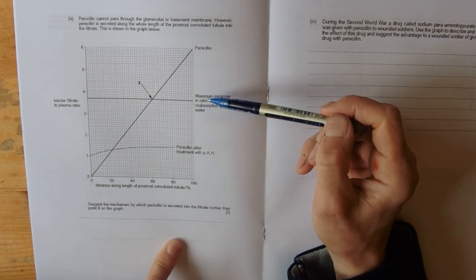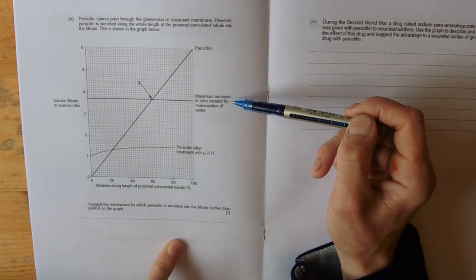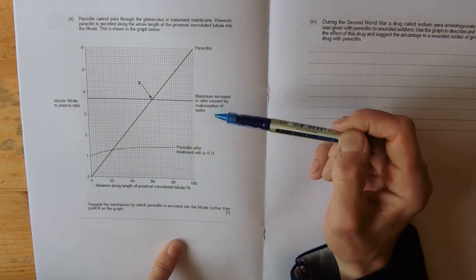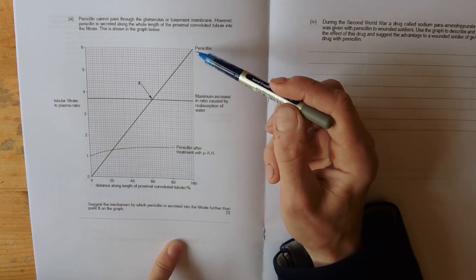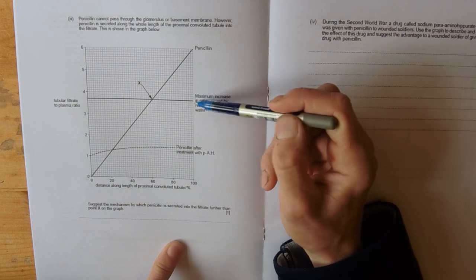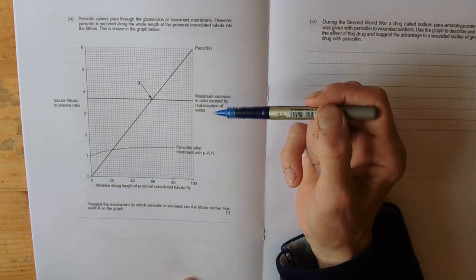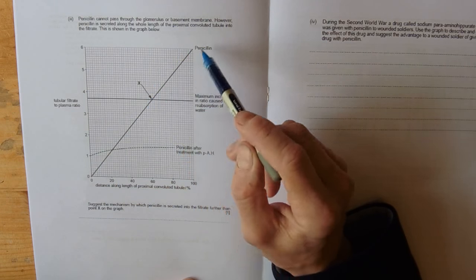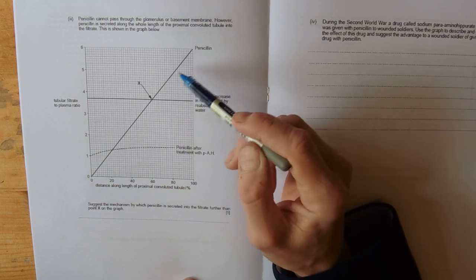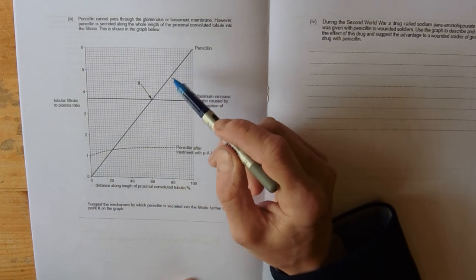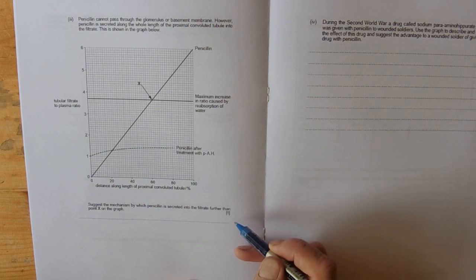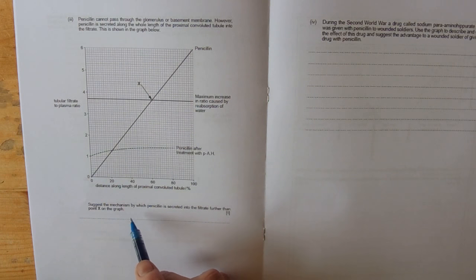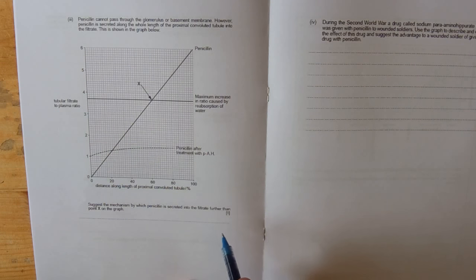But now then, what's this line? This is the maximum increase in ratio caused by the reabsorption of water. So that means that the concentration of penicillin will go up if you have less water there. And so above this point, you go, well, how's the penicillin increasing? And you need to suggest a mechanism. When it says suggested mechanism, it means a form of transport. So you need to think about all your different forms of transport and go for one of those.